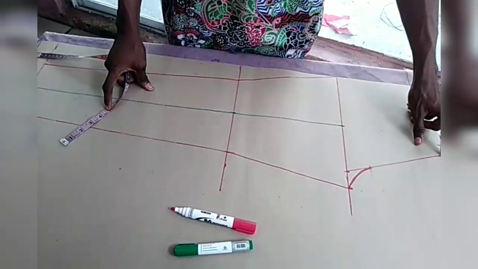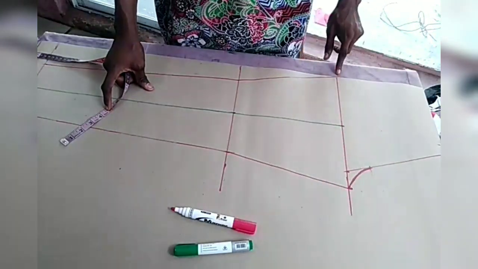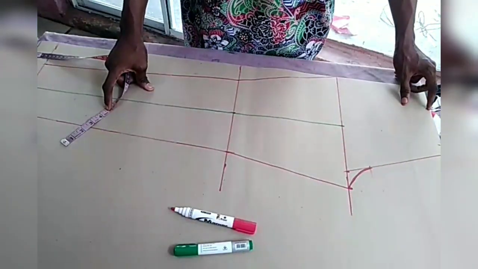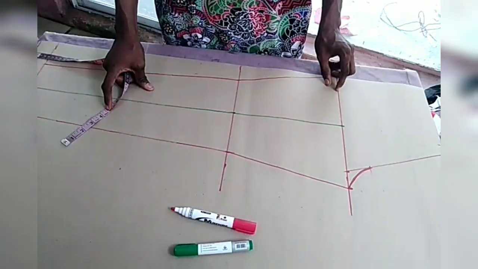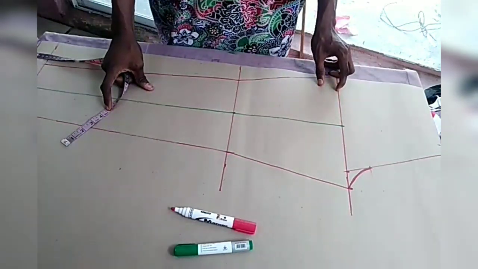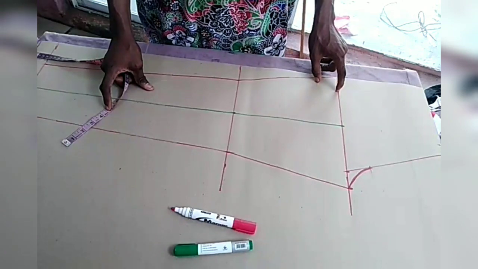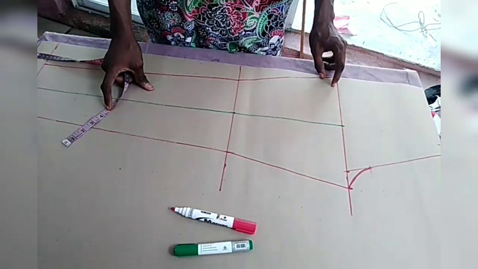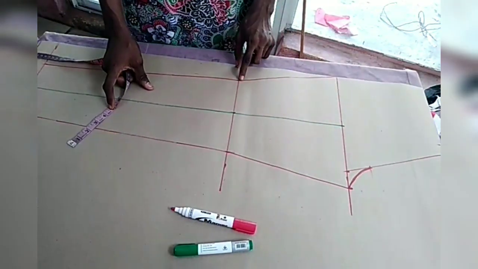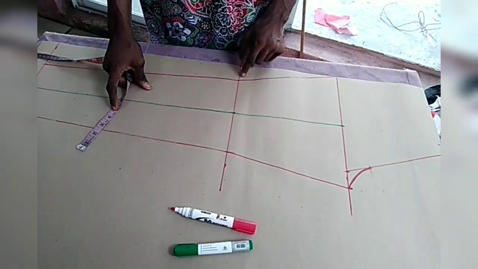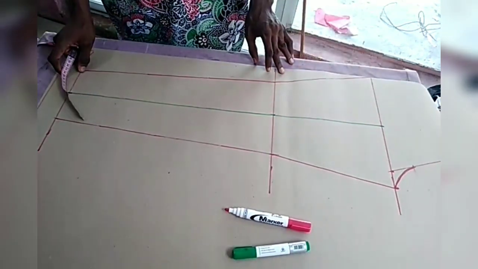That is what you are going to mark again to get this line. So this line now gives you from your waist to your crotch. Your crotch line is your hip divided by 4. That is what gives you from your waist to your crotch line. So from your waist to your nail now, you take it on your client, your waist to nail, and your full length as you may know.